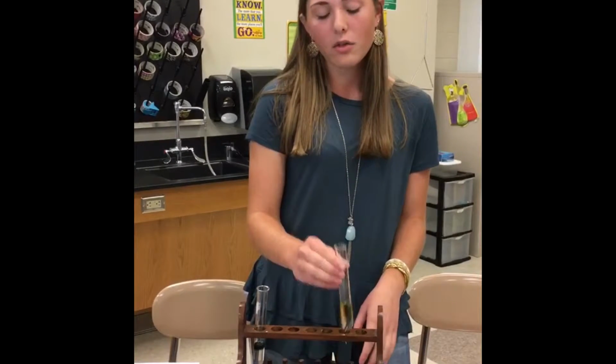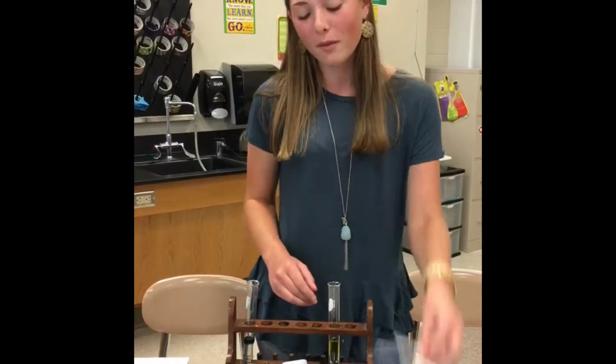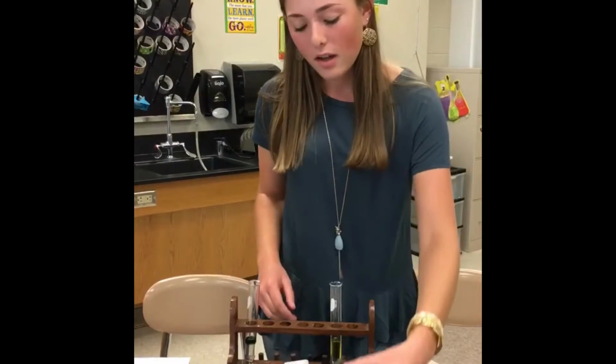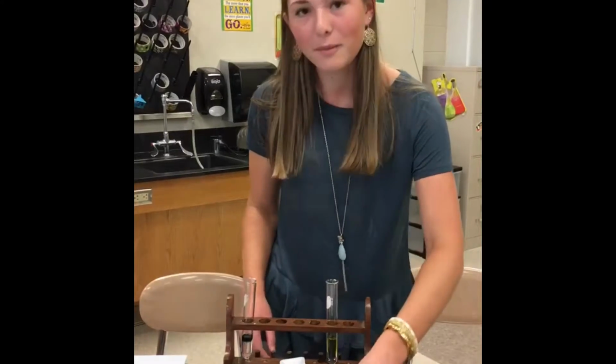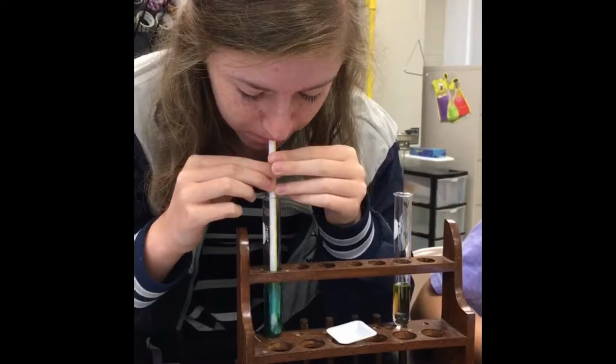This is our distilled water with a universal solvent in it. This is our straw, our safety goggles, and our calcium carbonate. Katie is now blowing carbon dioxide into the salt water with a universal solvent.